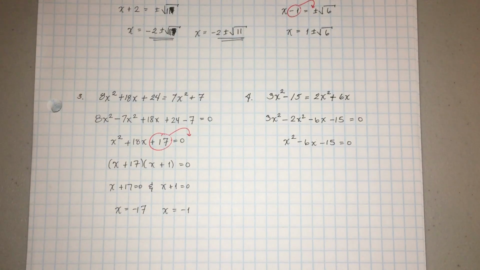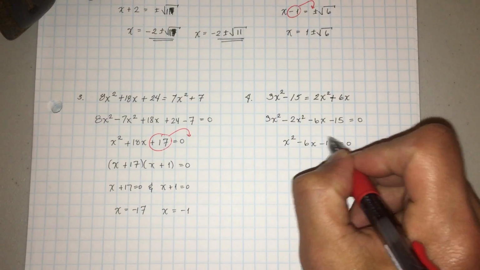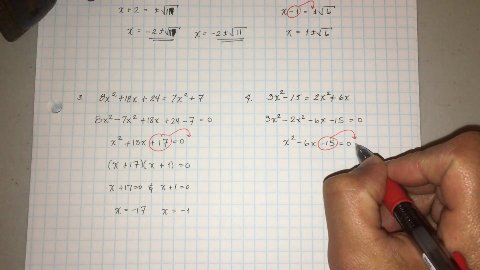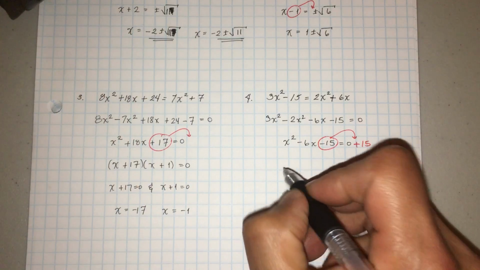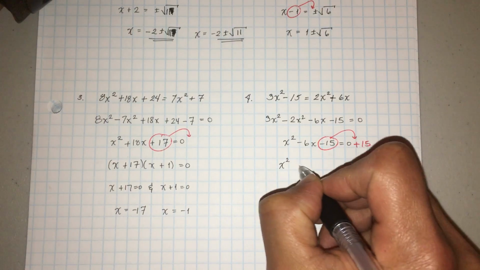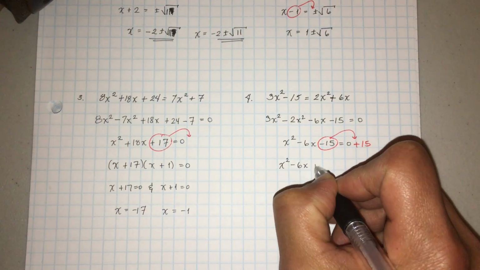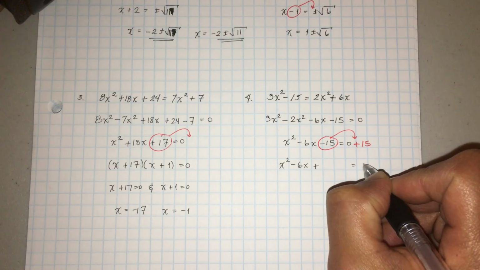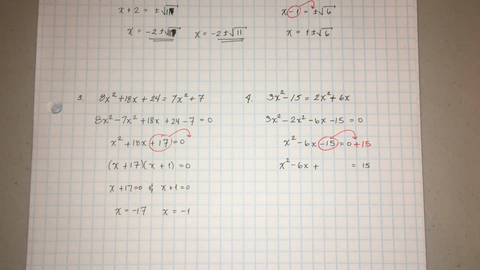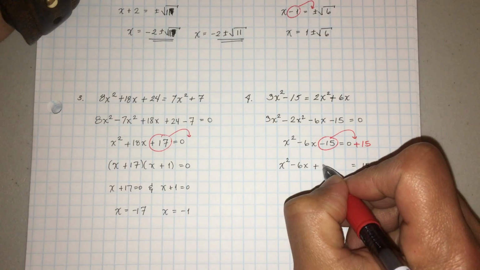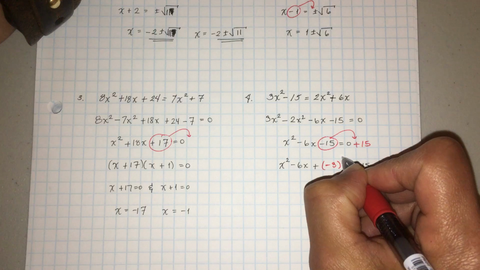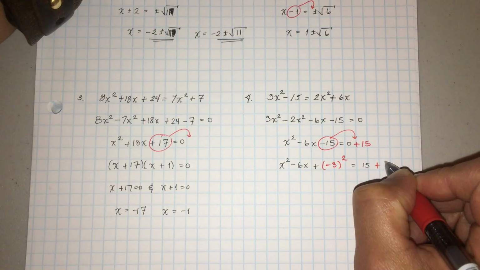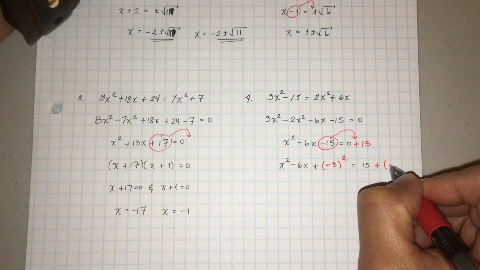So, what do I have to do? I have to complete the square. Tengo que completar el cuadrado. El negativo 15 se convierte en positivo. Okay, so now we have x squared, menos 6x, más algo, al otro lado me da positivo 15. Half of negative 6 is negative 3. La mitad de negativo 6 es menos 3. Pero no se les olvide, lo que se agrega a un lado se agrega al otro lado.